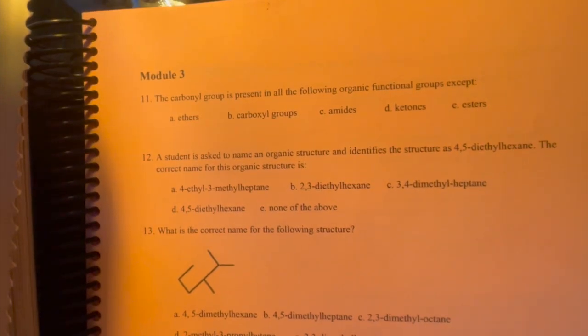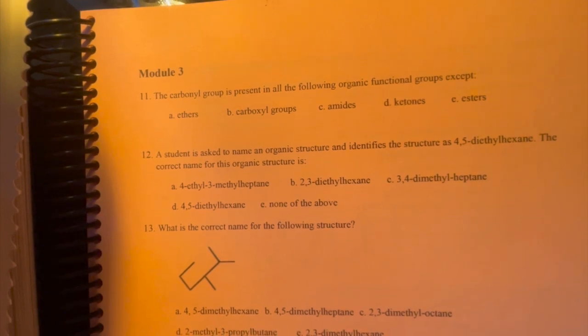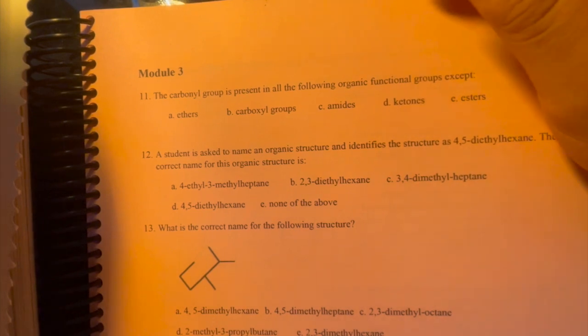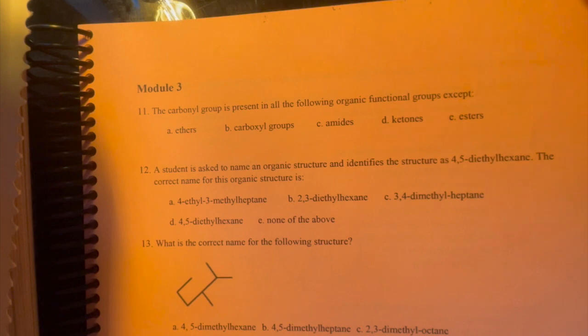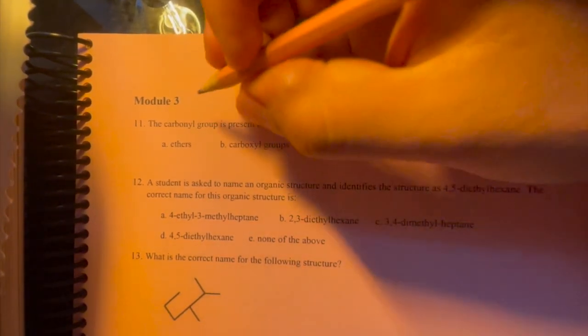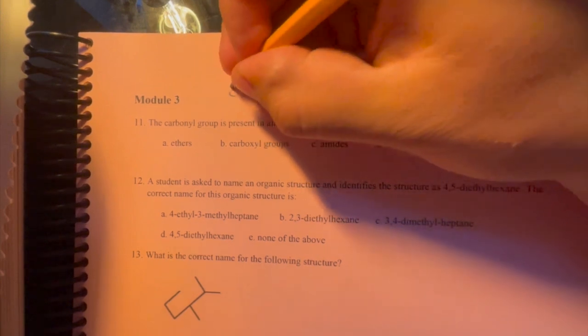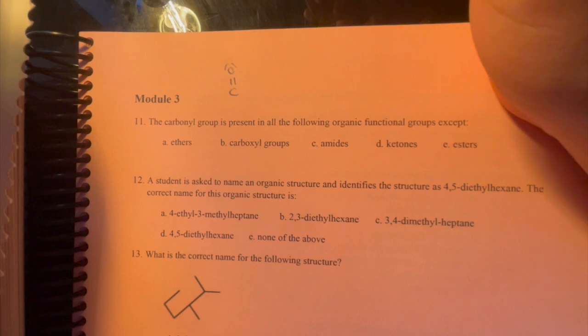Okay, well, let's get into module 3. All right, so question 11 says the carbonyl group is present in all the following organic functional groups except, okay, so all we have to do is just remember our functional groups. What it means by carbonyl is just a carbon double bonded to an oxygen, right? That's all it means. That's all a carbonyl is.